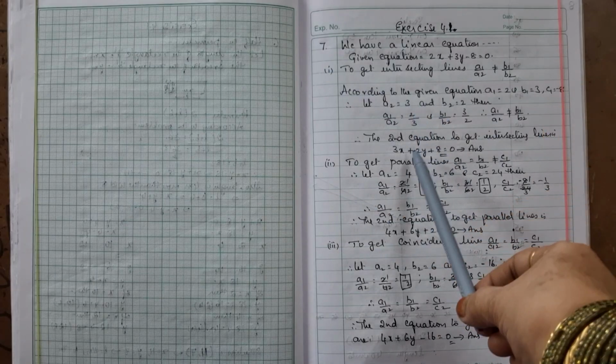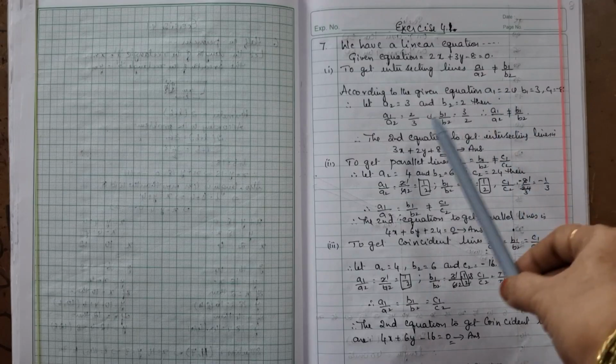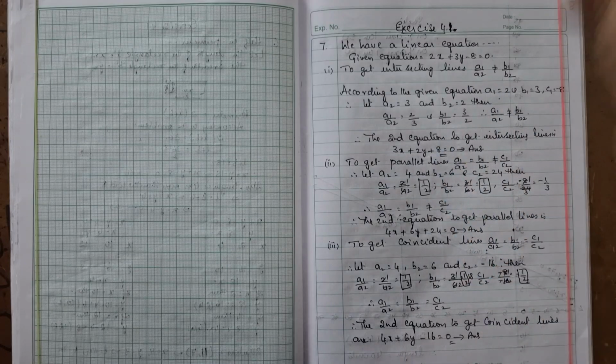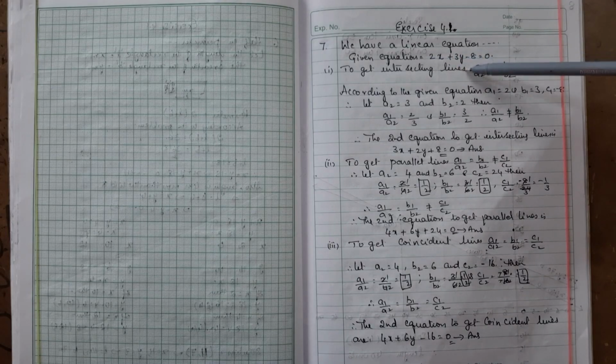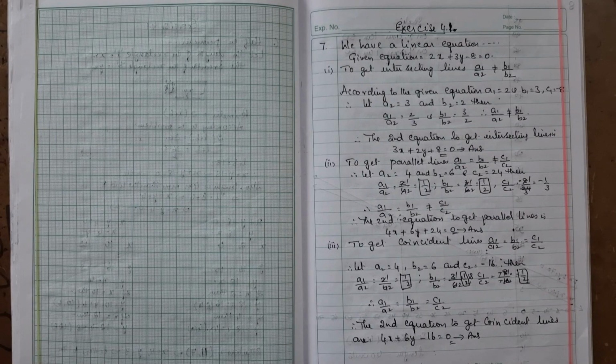A2 is 3, so 3x plus B2 is 2, plus 2y plus C2, you can take anything, plus 8 I have taken. This is the answer, children. So with these two equations, 2x plus 3y minus 8 is equal to 0 and 3x plus 2y plus 8 is equal to 0, if you draw a graph, definitely we will be getting intersecting lines. But the problem is not asking us to draw, we are just writing the equations.